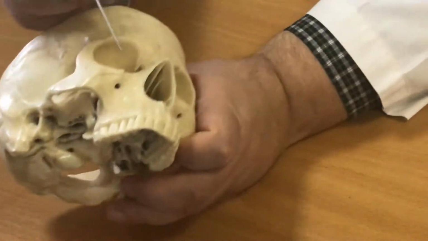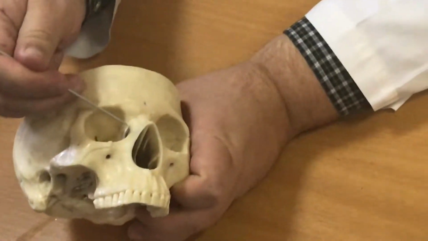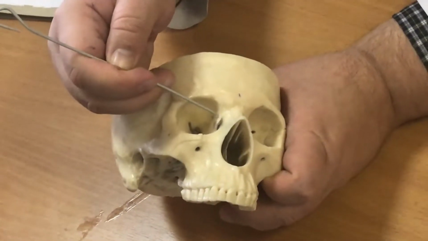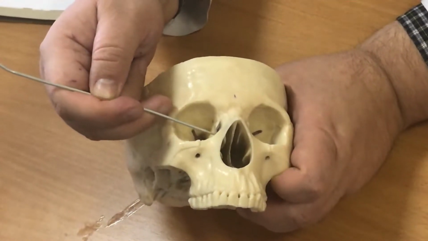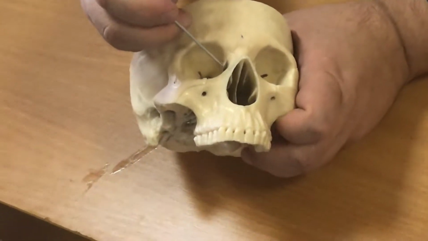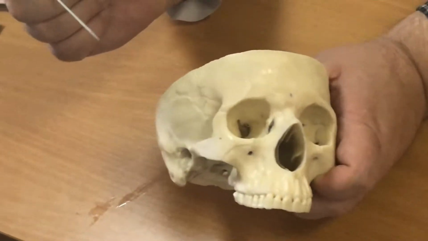What else? This bone is the nasal bone, os nasale, and this is the lacrimal bone, os lacrimale. The lacrimal bone has the crest of the lacrimal bone, crista lacrimalis, and the groove, sulcus lacrimalis.